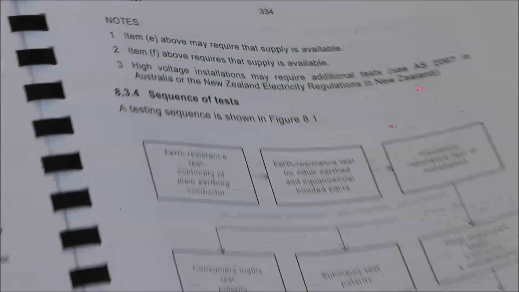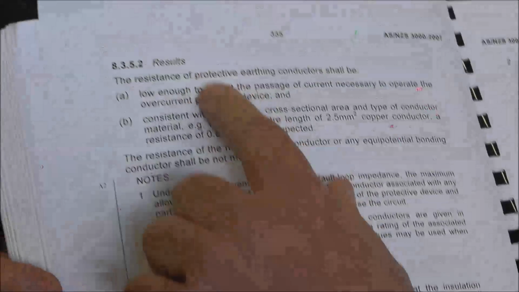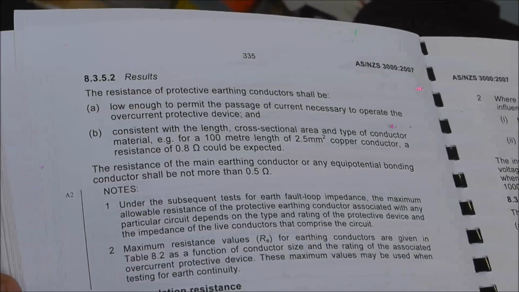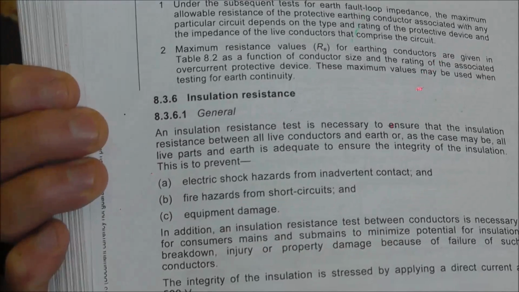Continuity of the earthing system, as far as the rule book goes, this is important, Mitch, that there's a bit of information about the earthing system, and then there are results, the results that you need to get. So when you do the earthing system, look at the results. This bit here talks about IR, and then it gives you the results that you've got to get, and so on and so forth.